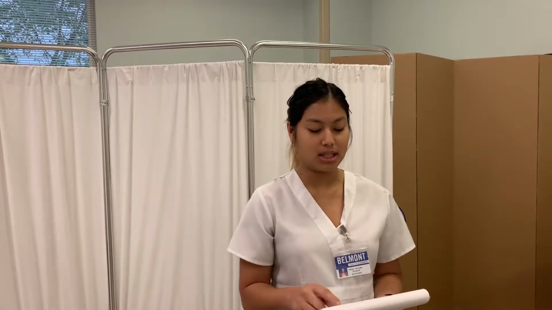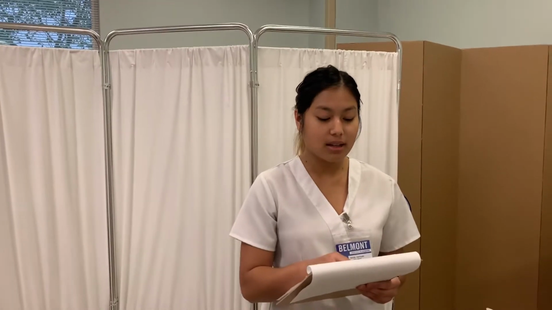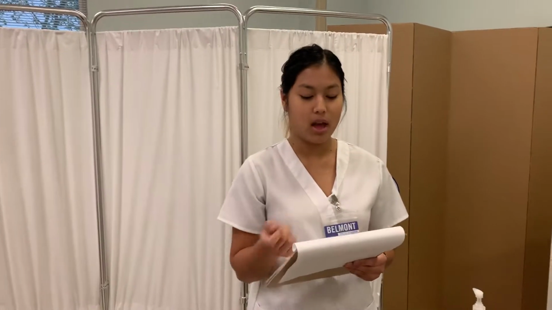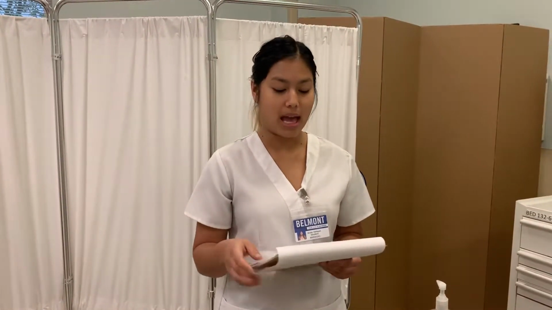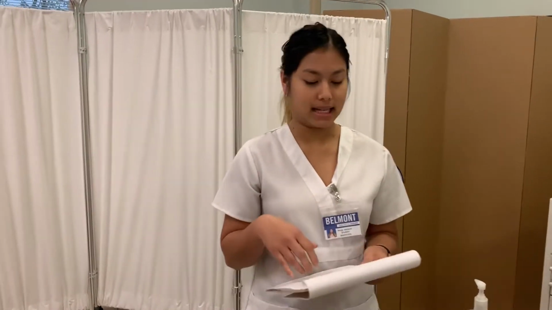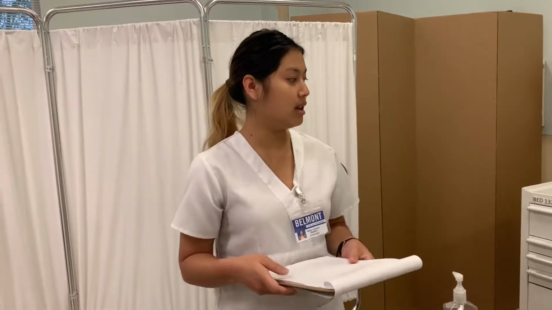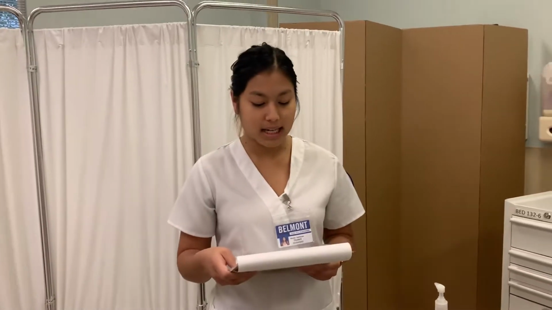The medications ordered by the provider are digoxin 250 micrograms by mouth once daily, and it should not be given if the heart rate is less than 60. But we see in the scenario that the patient's heart rate is 79, so we will be administering digoxin today.